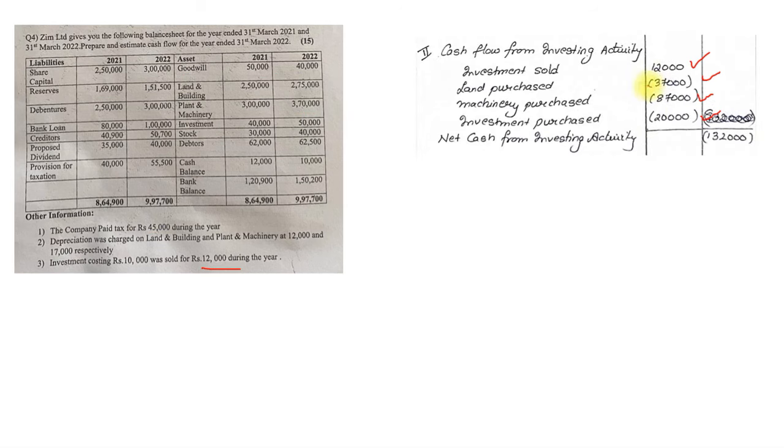Okay. So 12,000. See, the moment you sell, money is coming in, so add. The moment you purchase, cash is going out, so less. So positive 12,000 minus 37 minus 87 minus 20 will give you minus 132,000 as your net cash from investing activity. Third, from financing activity, that is related to all your shares, debentures, loan.